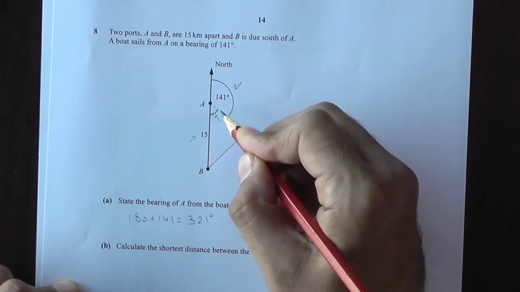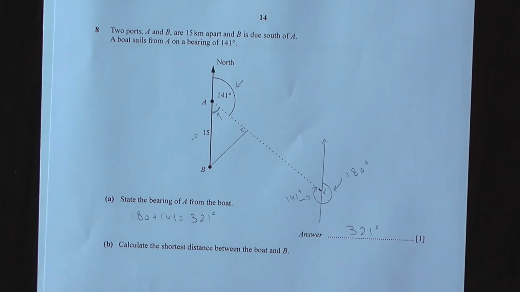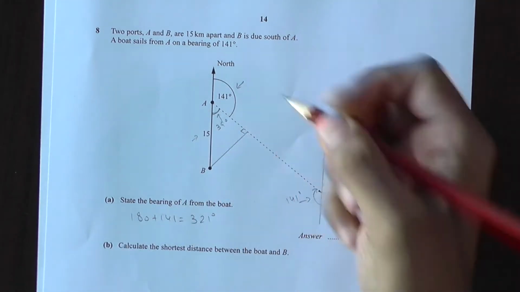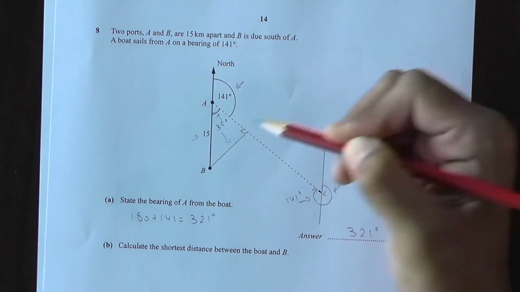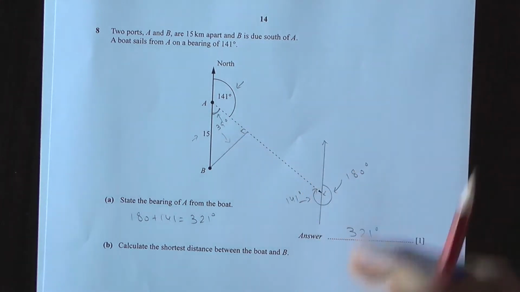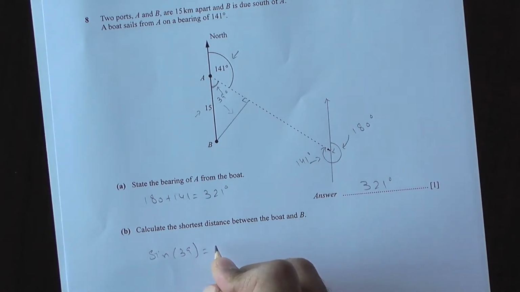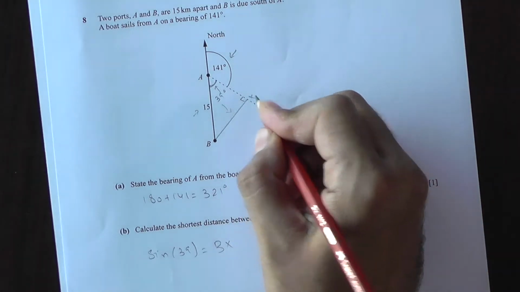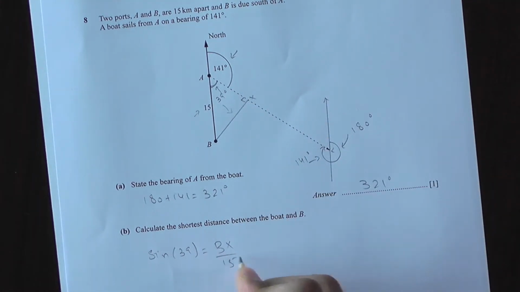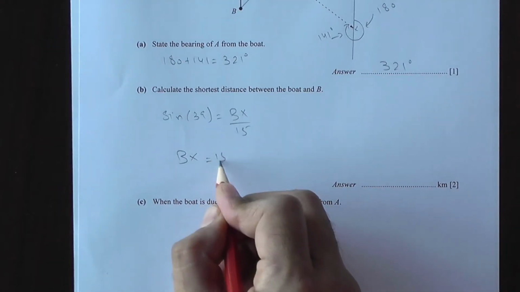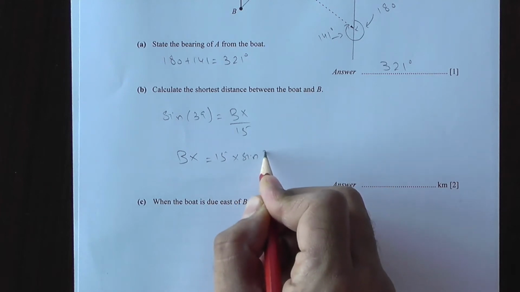How do we find this angle? We subtract 180 and 141. When we do 141 minus 180, we get 39 degrees. Since this line is the opposite and we're trying to find the opposite, we will use the sine rule. So sine 39 degrees would be equal to Bx, let's call this x over here, over 15. So Bx would be equal to, I hope this is visible, Bx would be equal to 15 times sine 39.